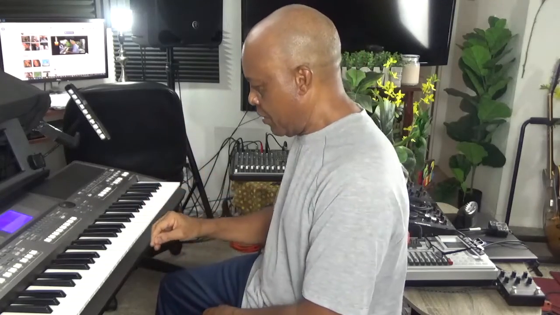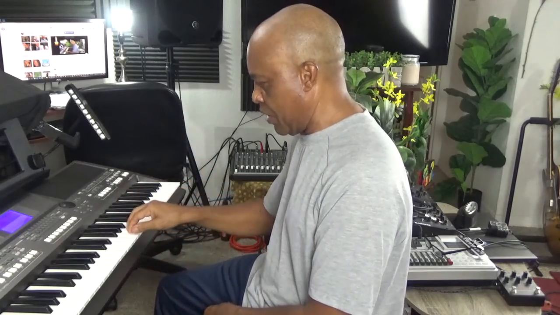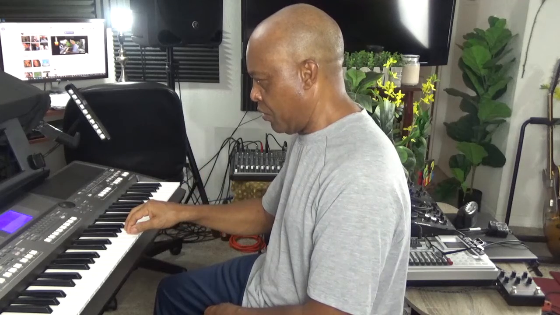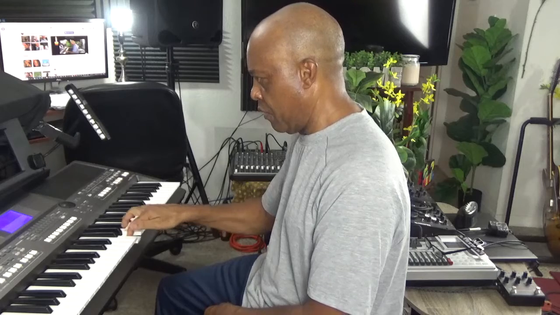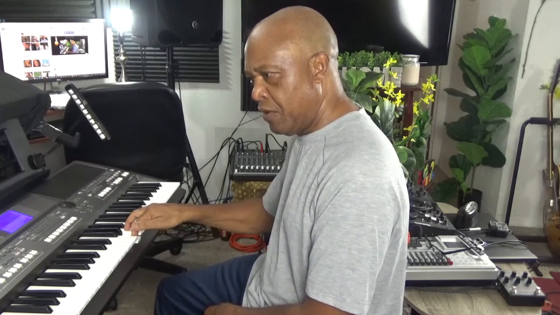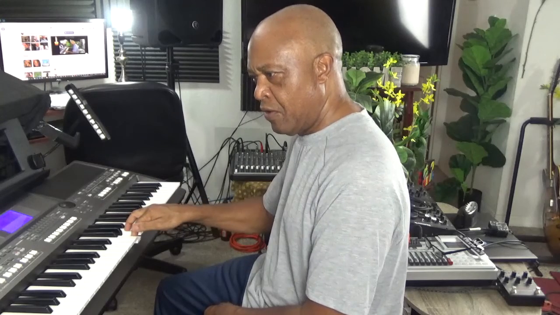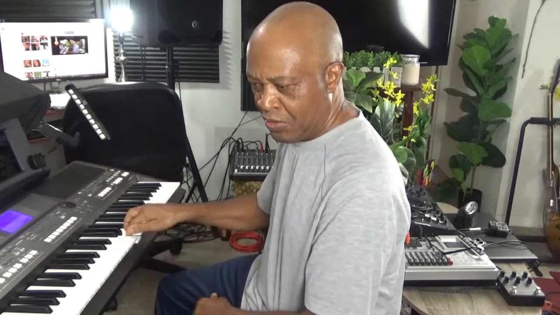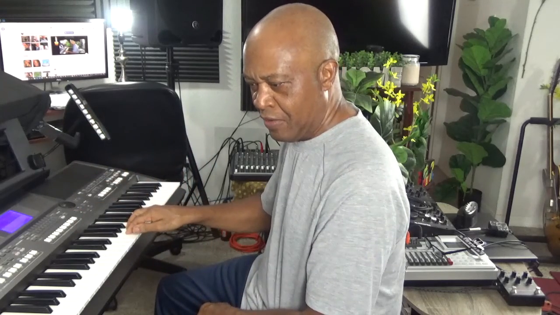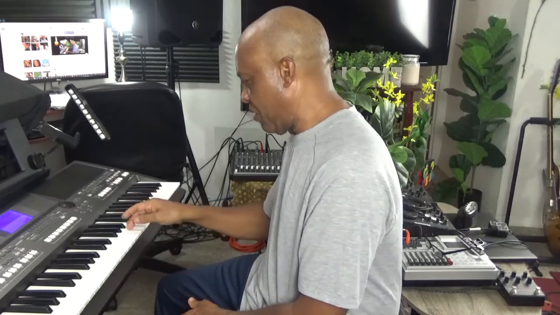Another example is like, 1, 2, 3, 4. See, I start with G, I move up to A, and I come back to G. Or you can start with another note.